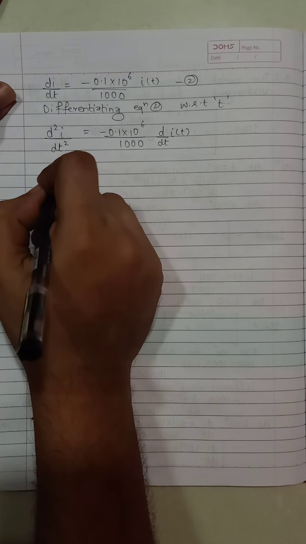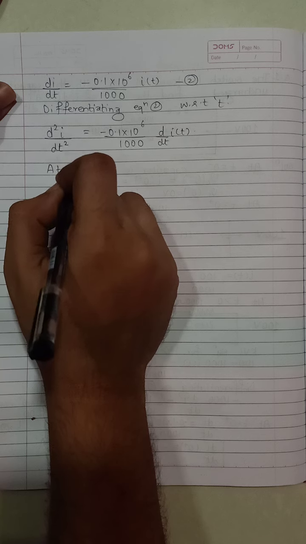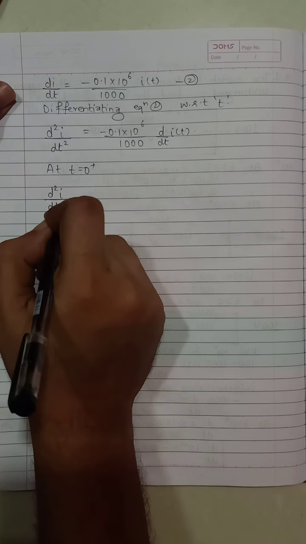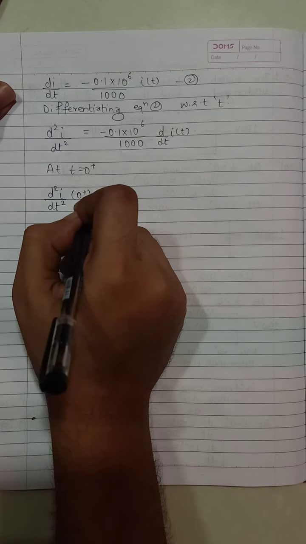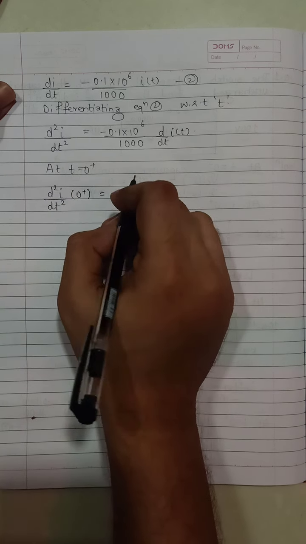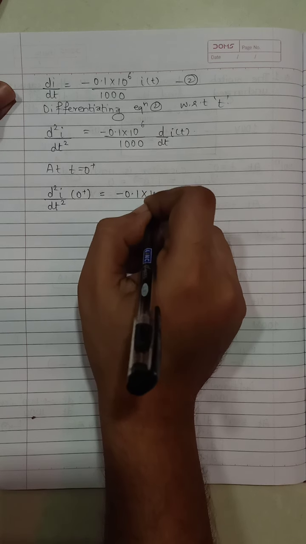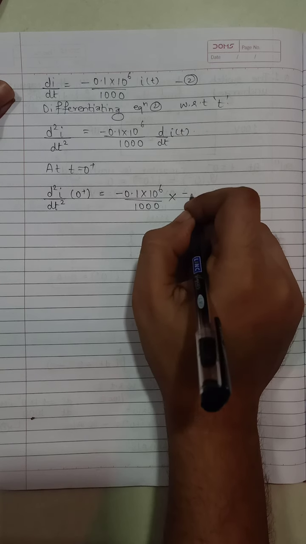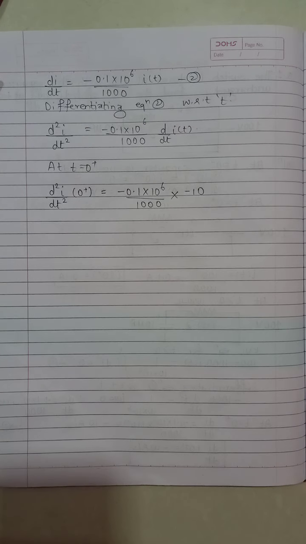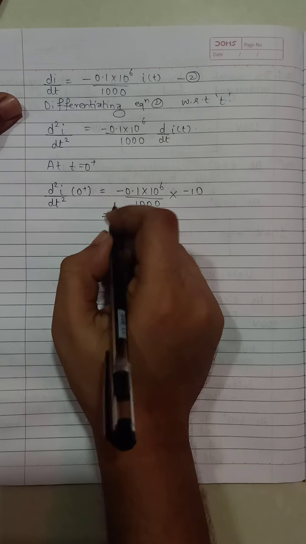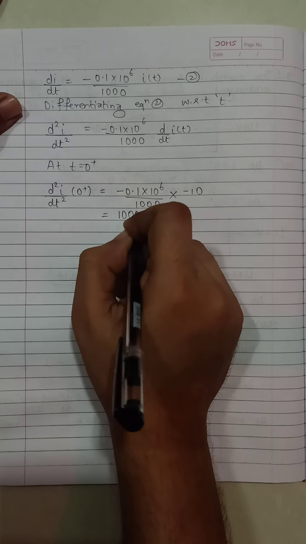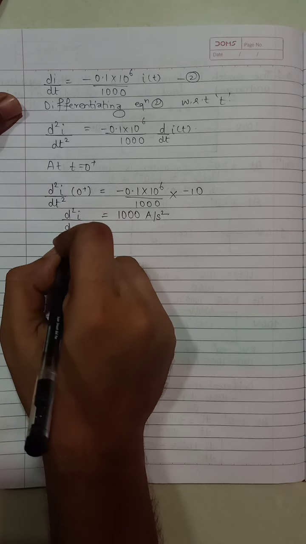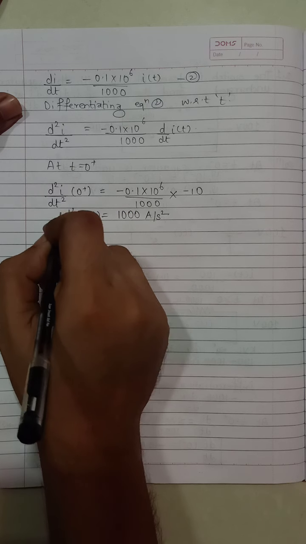Now we need to find the value at t equal to 0 plus. So d square i by dt square at 0 plus will be minus 0.1 into 10 raised to 6 upon 1000 into minus 10, which will come to 1000 amperes per second square. So this is d square i by dt square at time 0 plus.